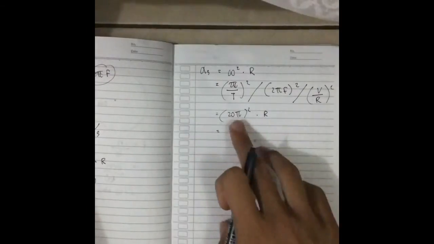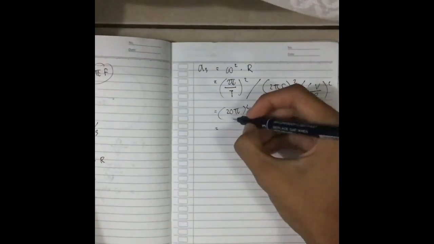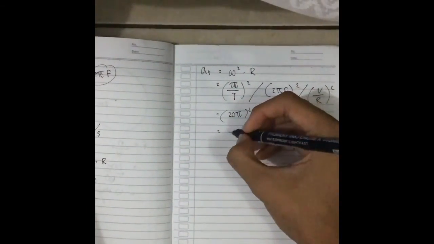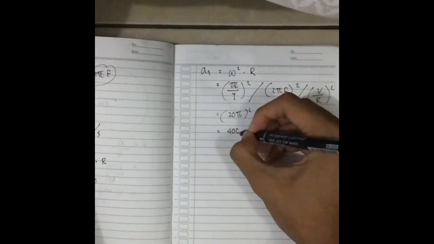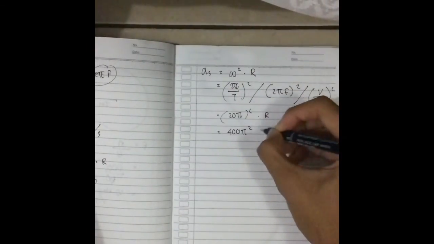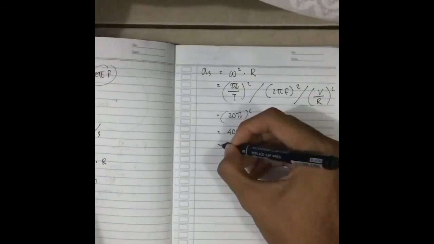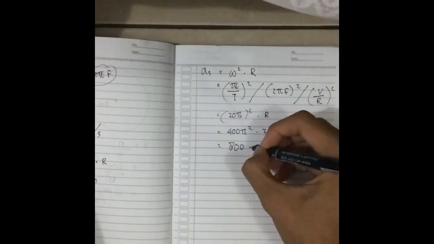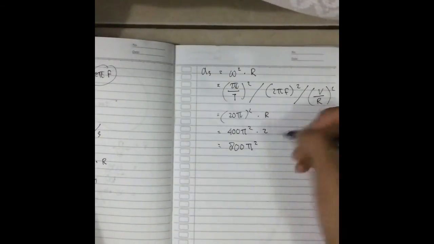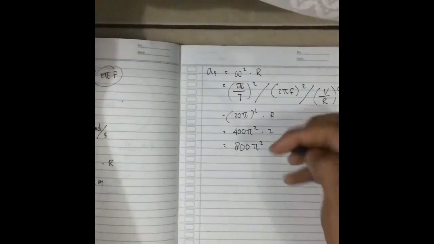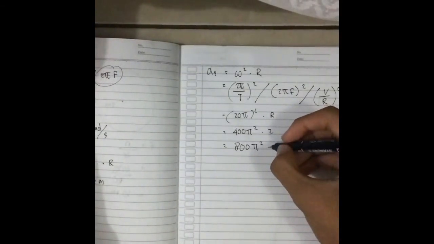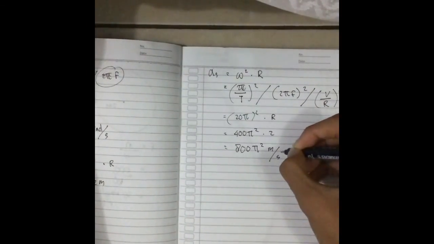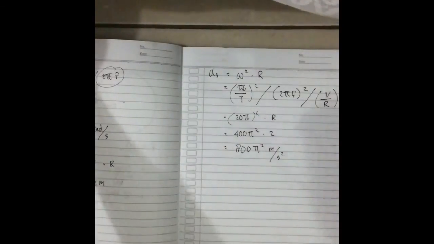So it's going to be 400 pi squared times 2. So it's going to be 800 pi squared. So the acceleration is 800 pi squared meter a second squared, because it's an acceleration.